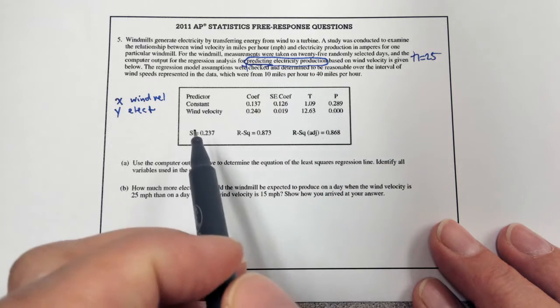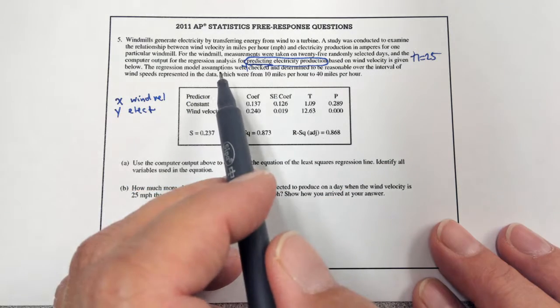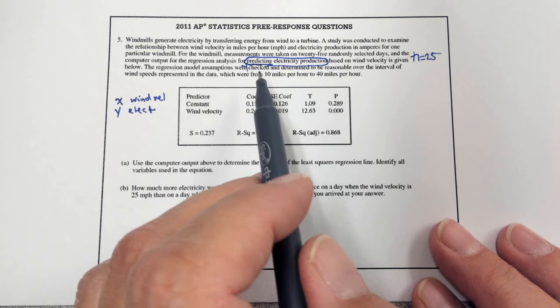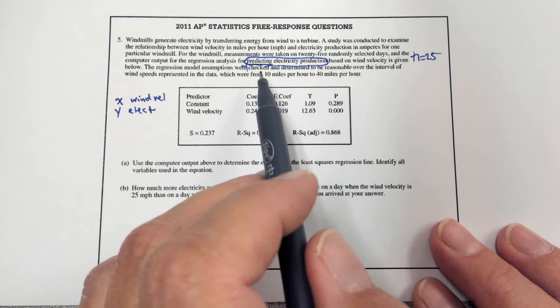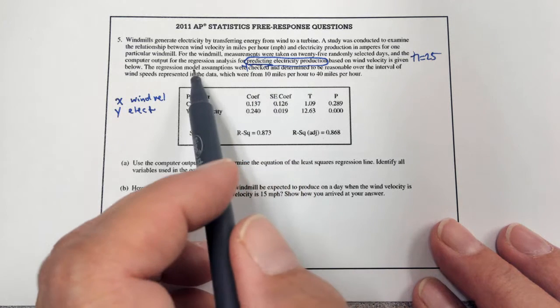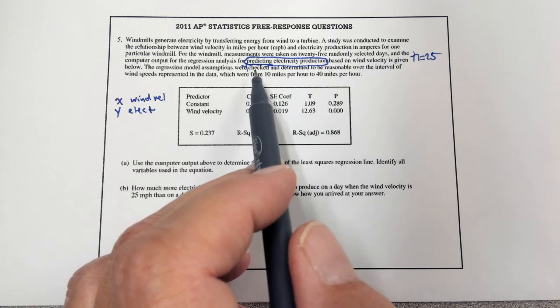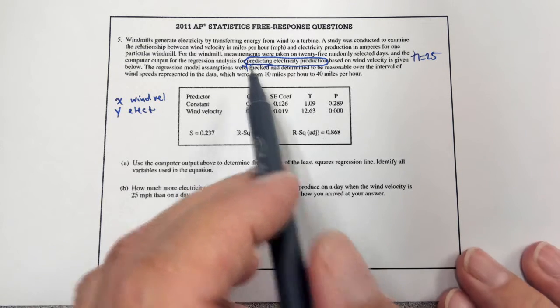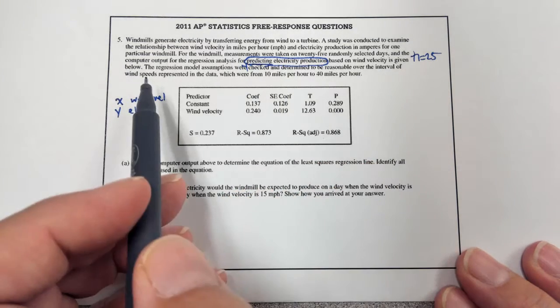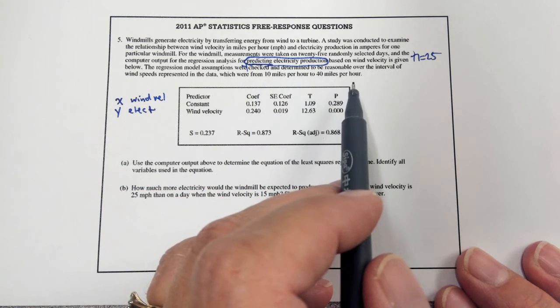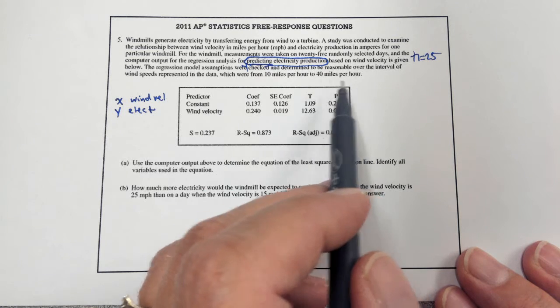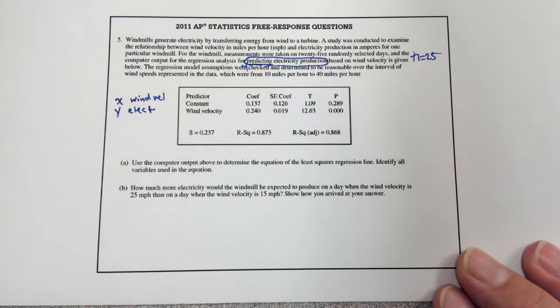The output is given below. The regression model assumptions were checked. In other words, they looked at their data. They were quantitative. They decided that the picture was straight enough. The plot didn't thicken. And there were no outliers that would mess with the regression. So when they say the model assumptions were checked, they checked to make sure that it was appropriate to make a linear model. And determined to be reasonable over the interval of wind speeds represented in the data, which were from 10 miles per hour to 40 miles per hour. So they only looked at wind speeds that were sort of typical for that area, probably.